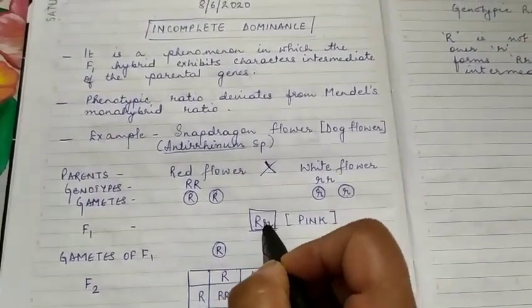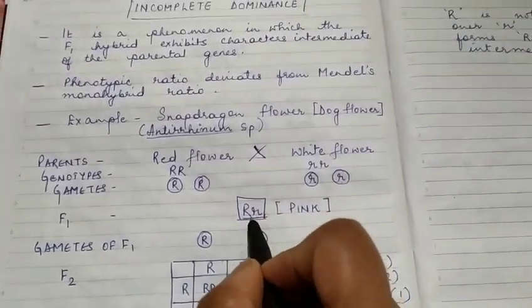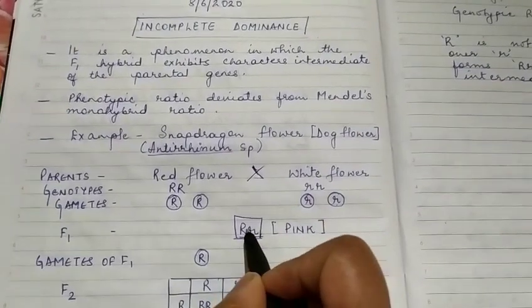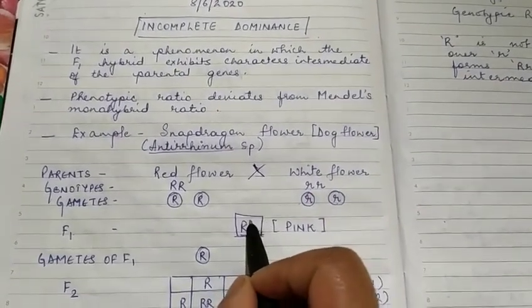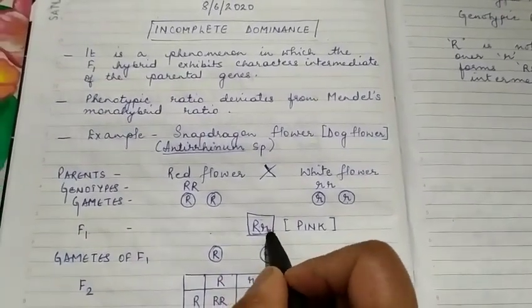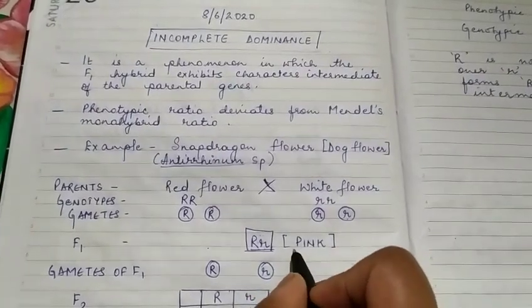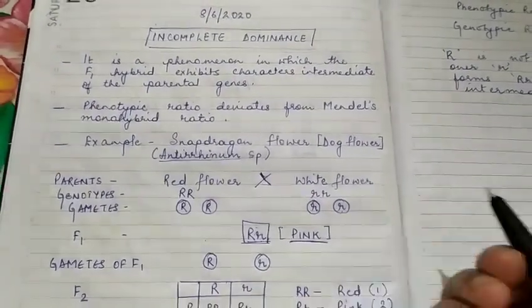In the earlier case, Mendel's cross, this genotype expressed one of the parent's characters. But in this case, quite surprisingly, it did not express either red or white, but expressed a new color, that is pink.